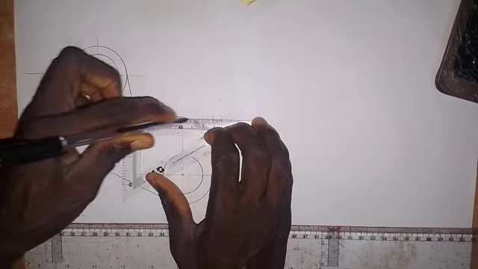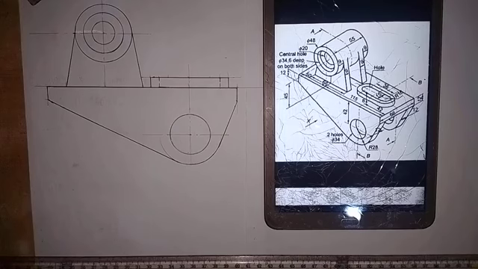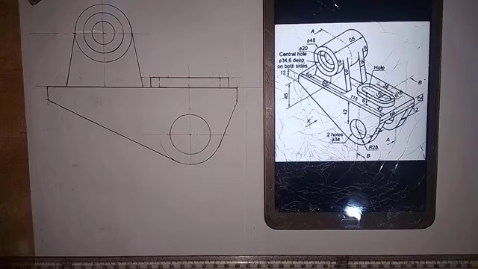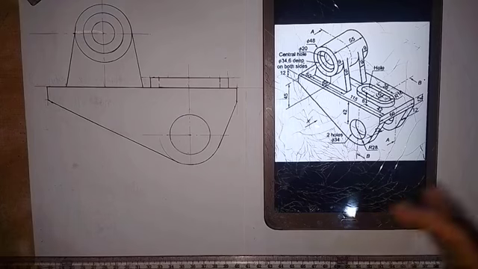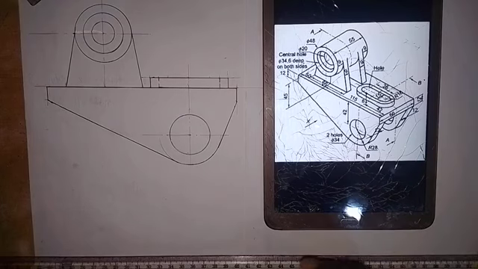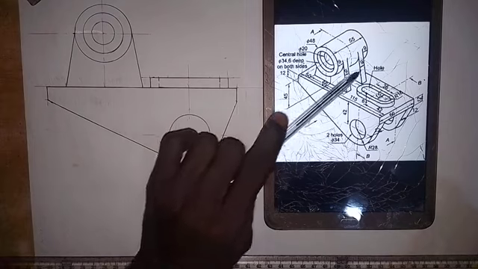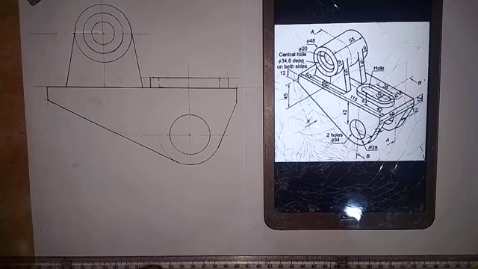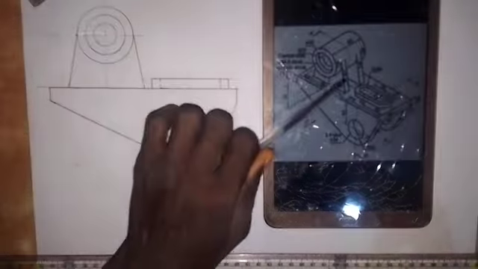Okay, so we have the front elevation in place, as you can see it here. So now let's work on the plan. For the plan, we have this surface, so we are going to have this rectangle, and then we are going to see this surface, and we are going to see this part.